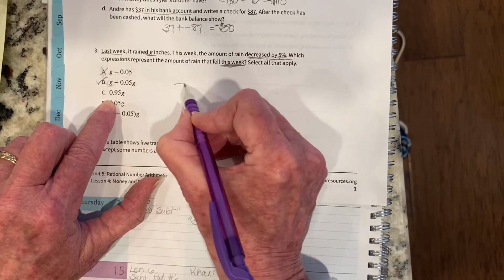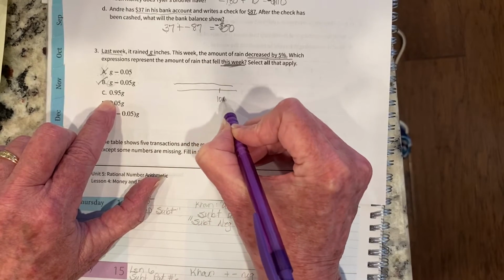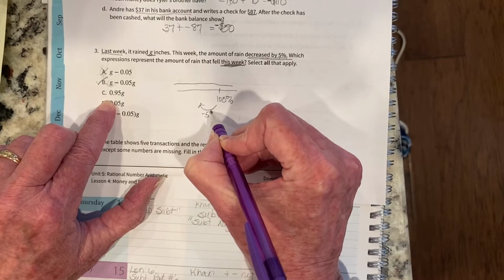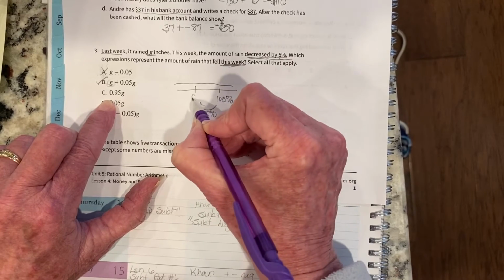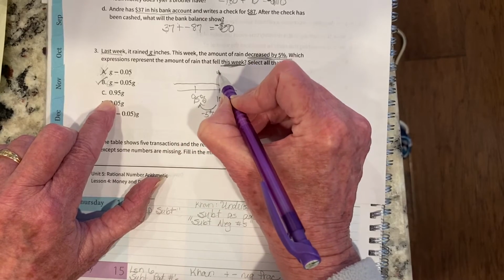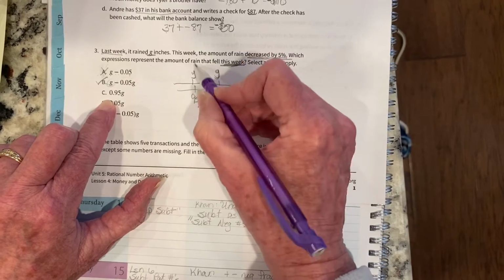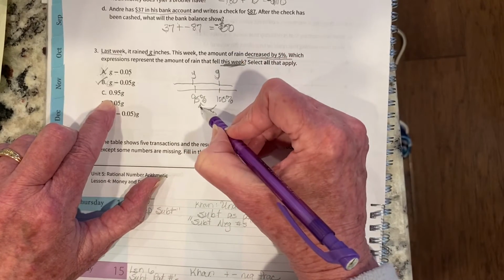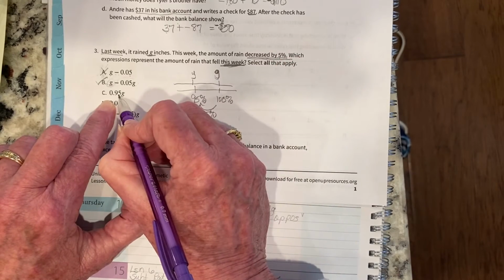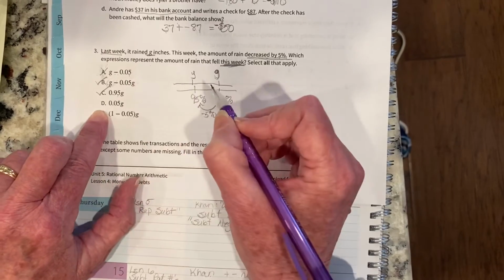If we think about that double number line where we have 100%, it decreases by 5%. So that's going to take us to 95%. Here's our original. We're going to call our original G in this case, and this is our Y. Wouldn't this be Y is 95% of the original? And isn't that what this says? 95% of G. So that is true.